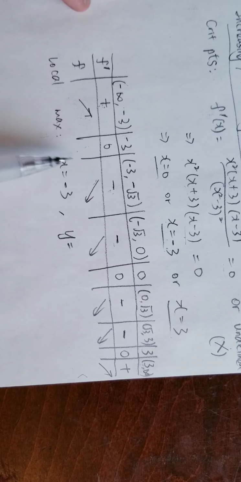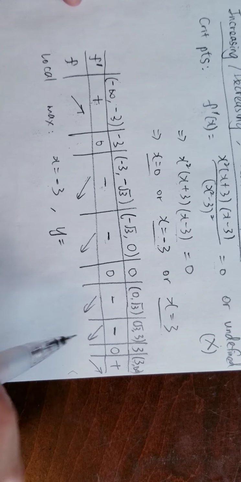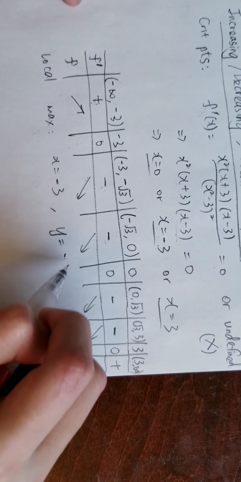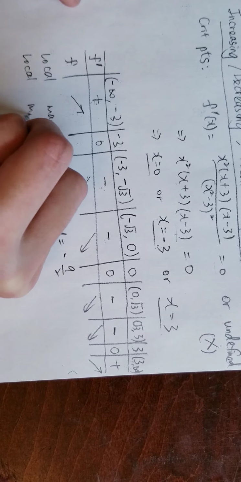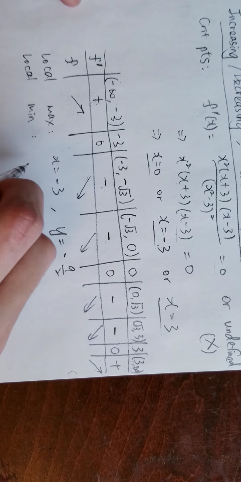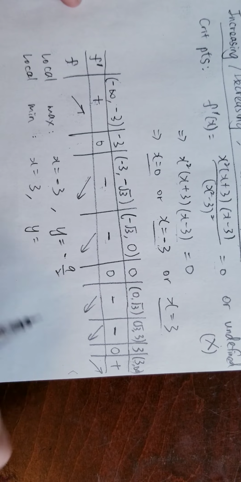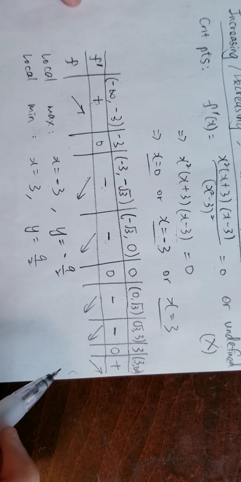To get the y value, you simply put -3 into the original function. If you do that, you get -9/2. Local min, you only have one local min, which is 3. Again, if you put it into the original function, you should get 9/2.